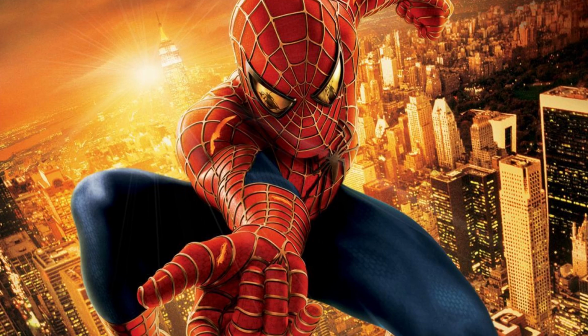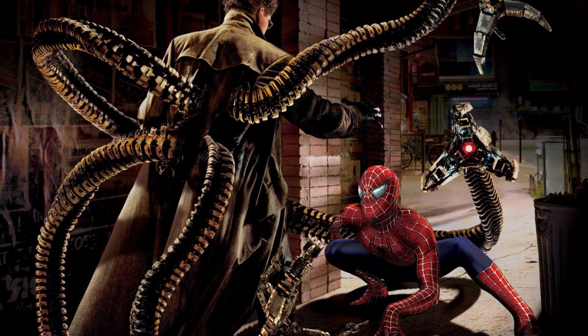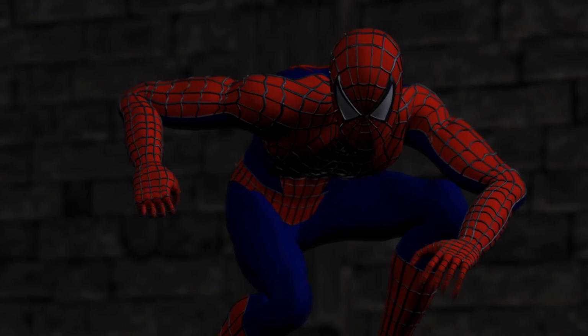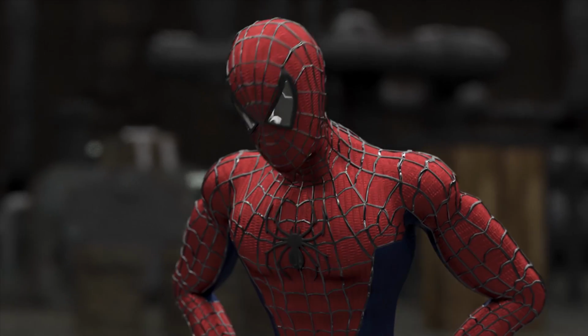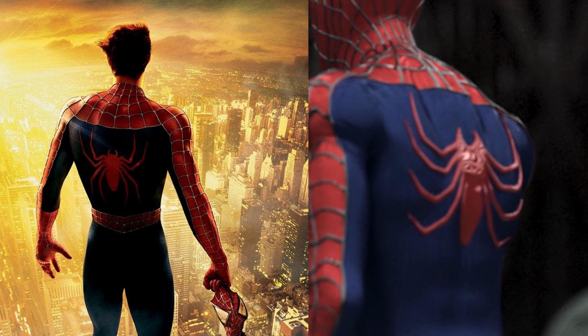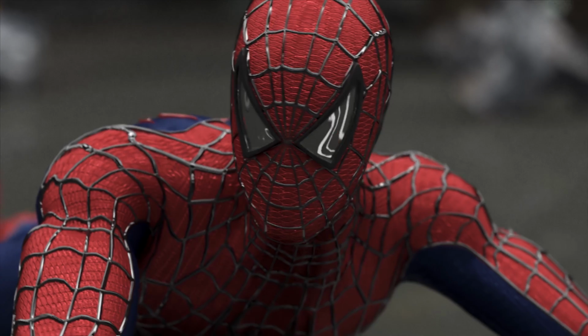Ever since the first Spider-Man Ultimate, his costume has always been inspired by the classic Spider-Man trilogy from the 2000s. The colors of his costume have changed with each installment, usually with different shades of red and blue. The spider logo on his back is my original design, and I modified the size and shape of his eyes.